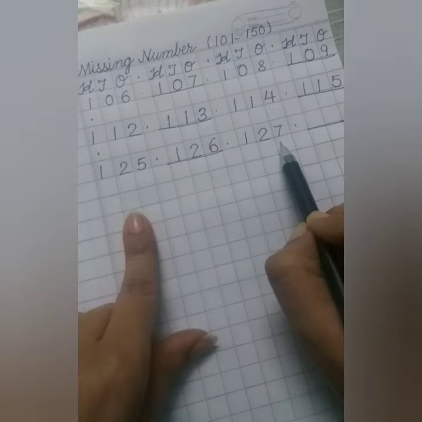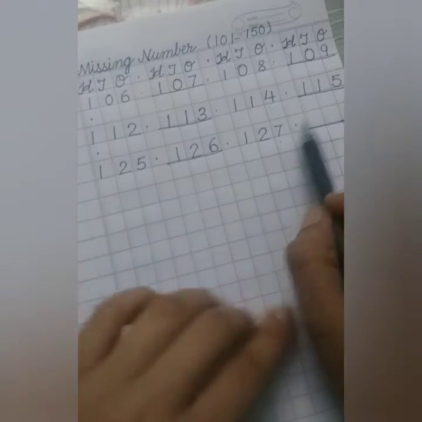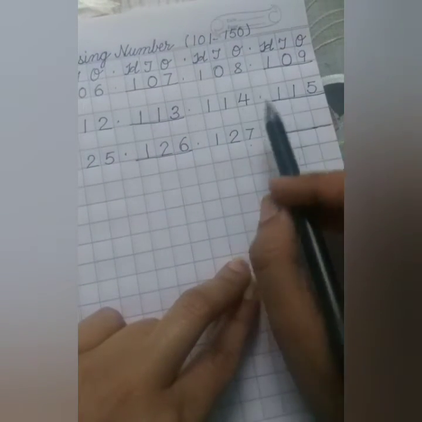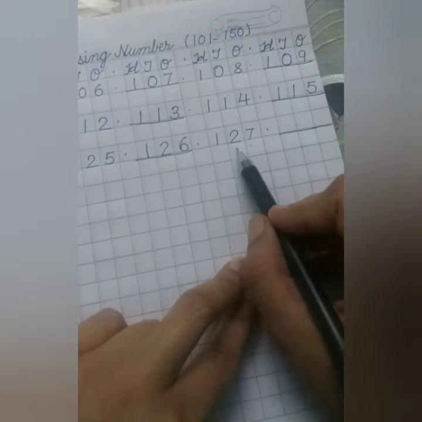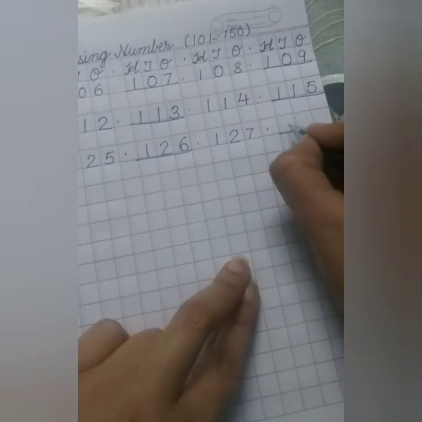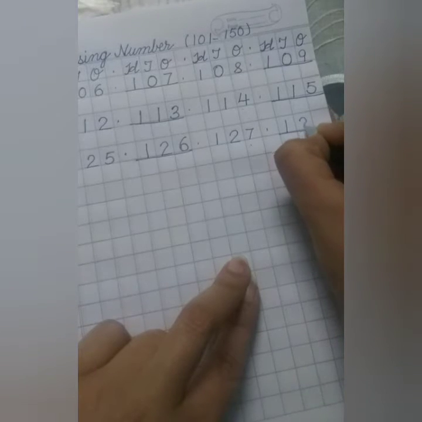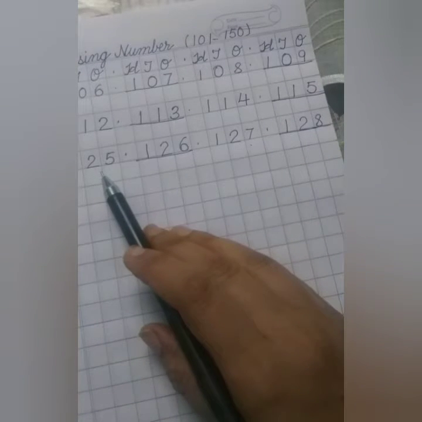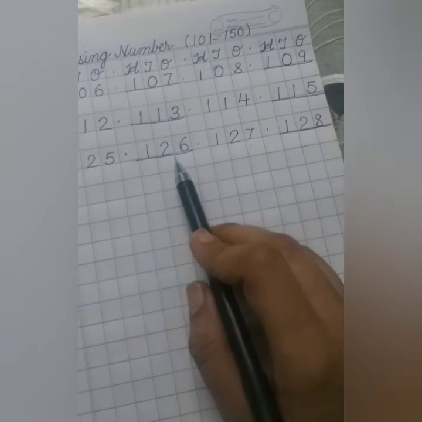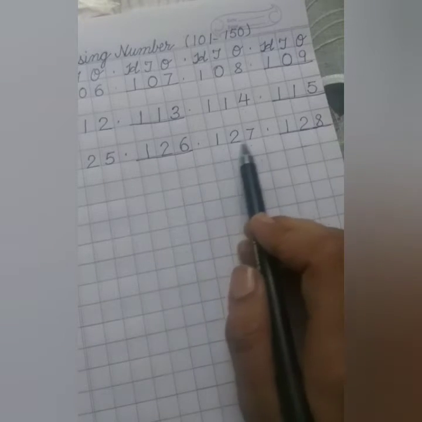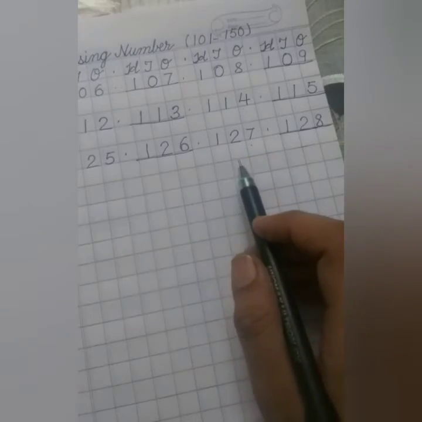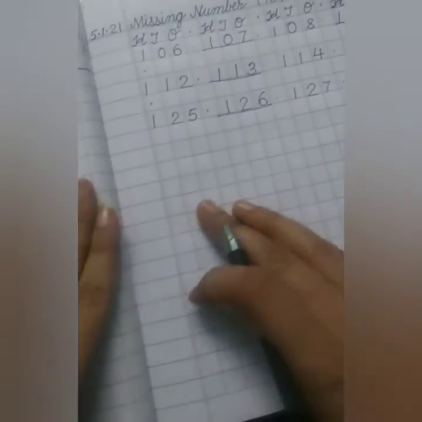Now, what comes after 7? 8. What comes after 7? 8. So how will we write 128? We will write 1, 2, 8. Okay, children? 125, 126, 127, 128.